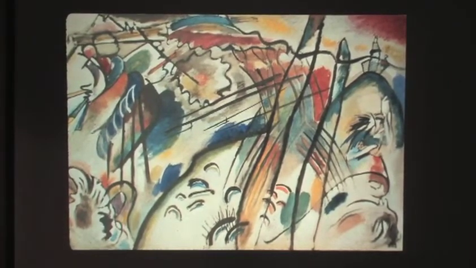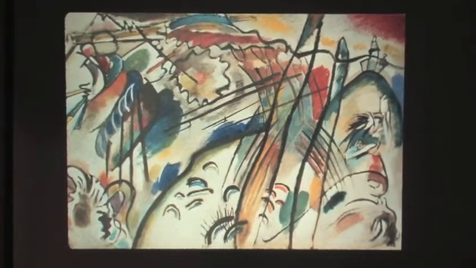So a lot of use of primaries next to each other. That's right. And some mixed, some not so mixed. Yeah. And beautiful shapes, and very much kind of that automatic writing, things coming out of his head, his subconscious, and then he interprets them in the image.